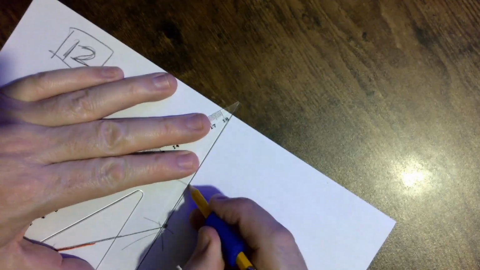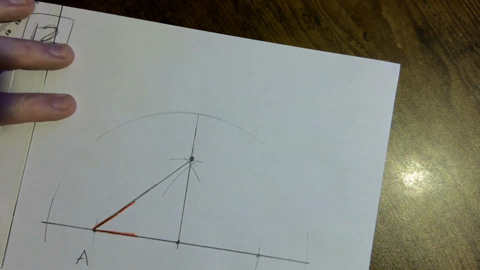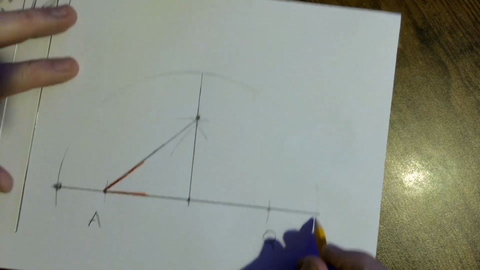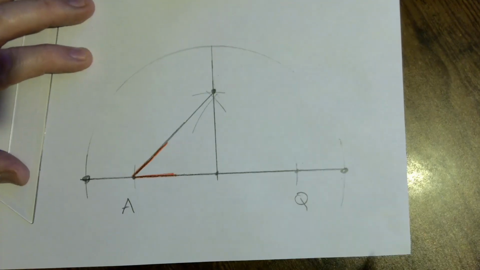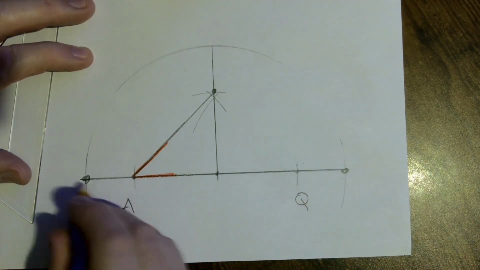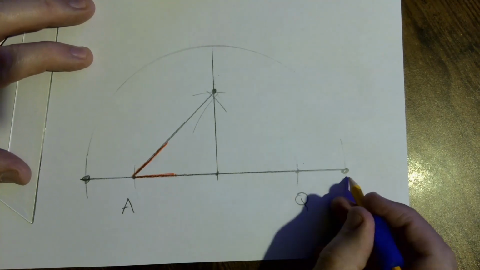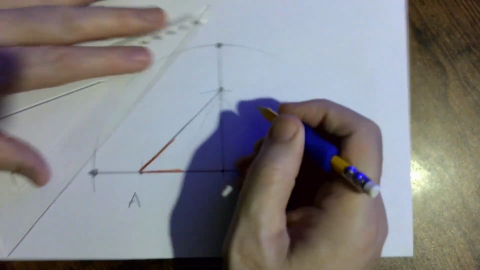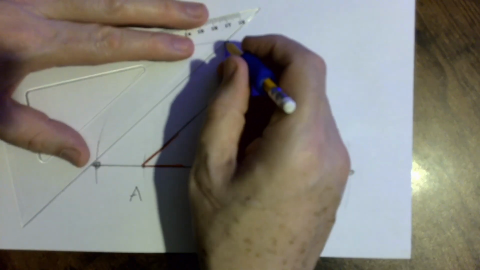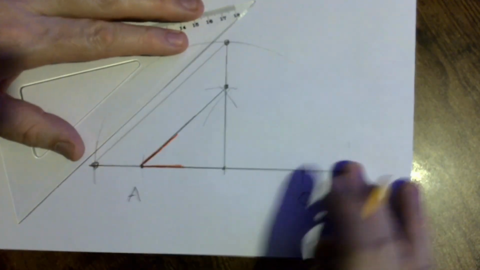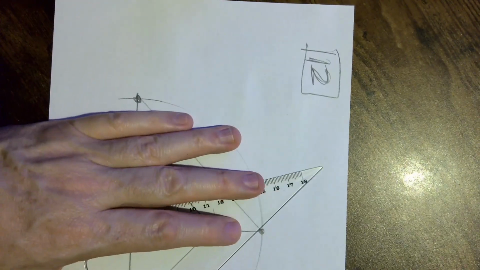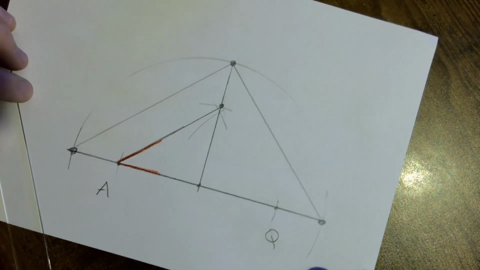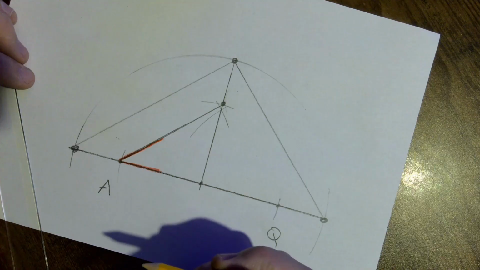Since we use this as the center, we know these are equidistant, this point to this point. All right, it's true that these are the same distance, and we checked it. That's the same length. 60 degrees.